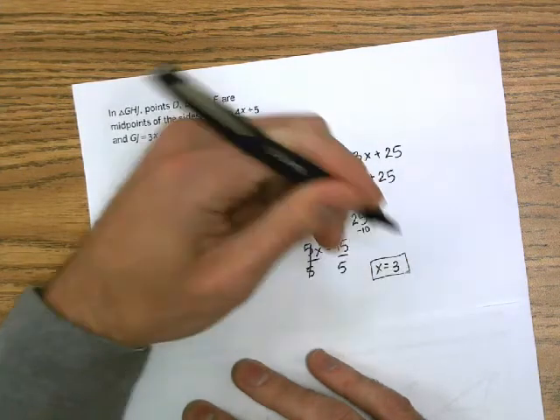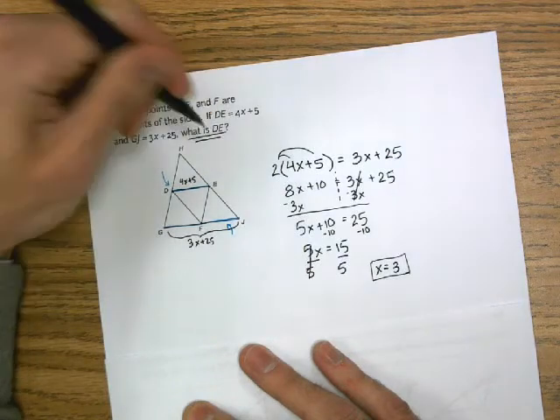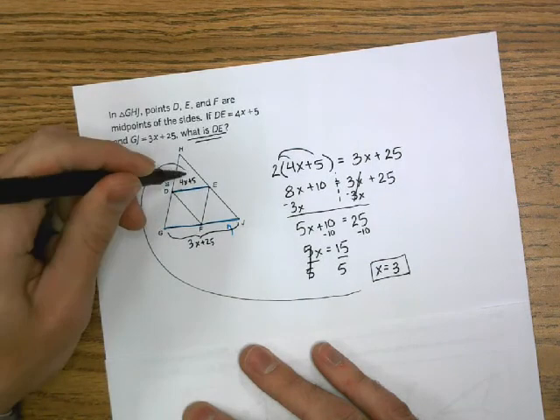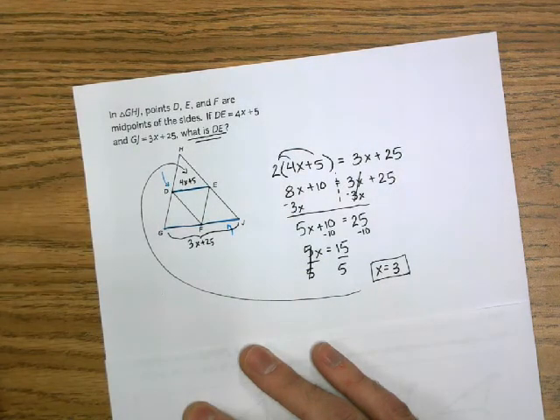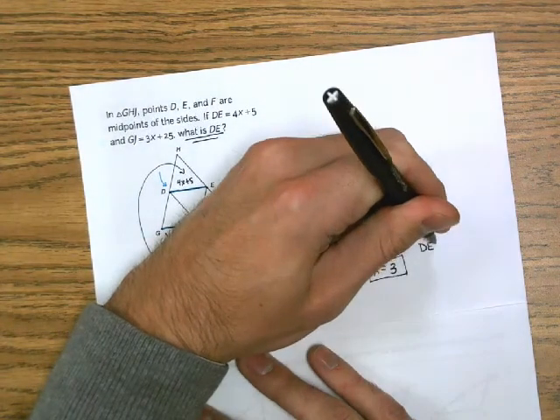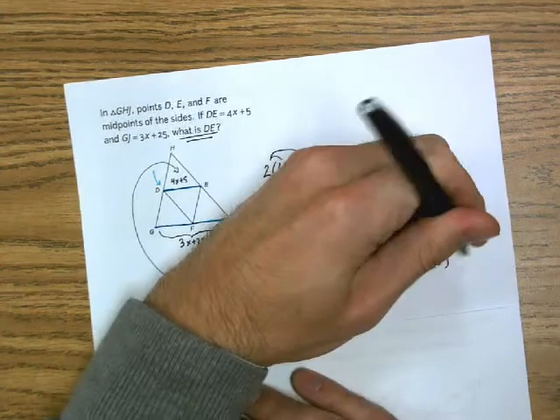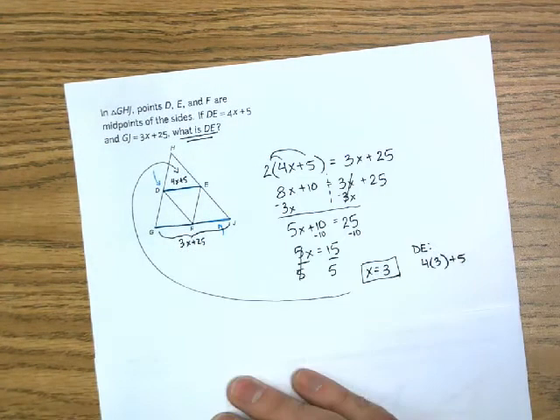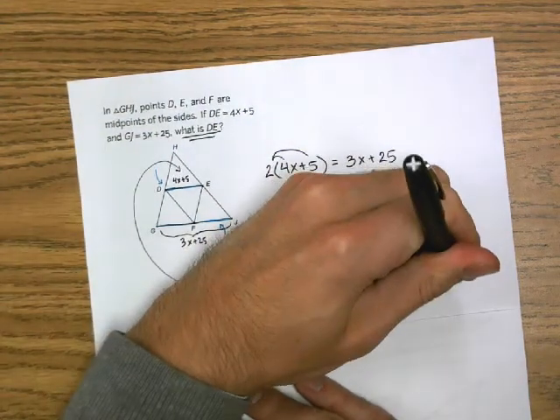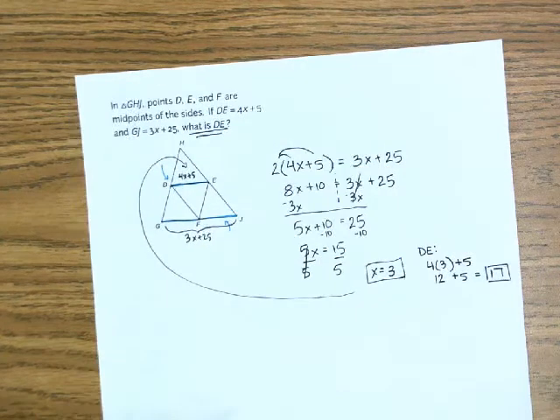A lot of times it's tempting just to get x and then move on. Actually, let's take a look back at the question. It says, what is DE? So in that case, we're going to have to take this x and plug it back in for DE. So instead of 4x plus 5, let me just write DE. I would write 4 times 3 plus 5. I'm just plugging my 3 in for x. So this would be 12 plus 5, and it looks like DE is going to be equal to 17.